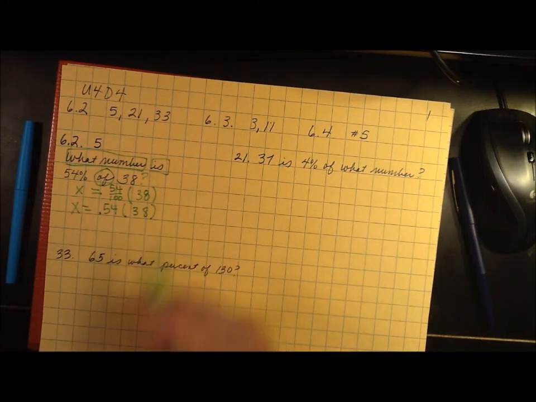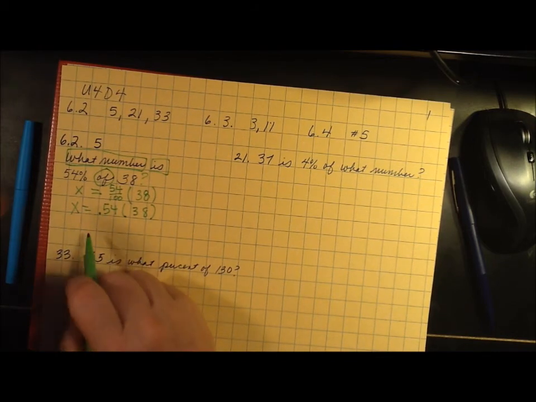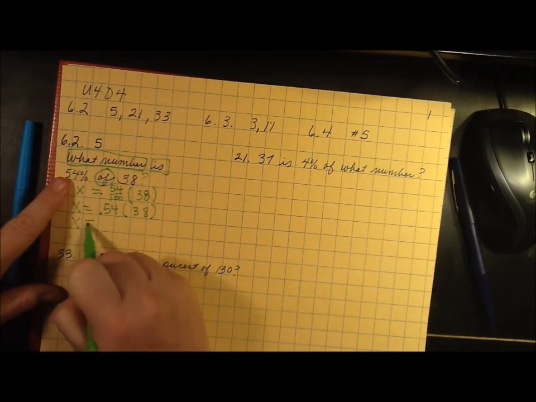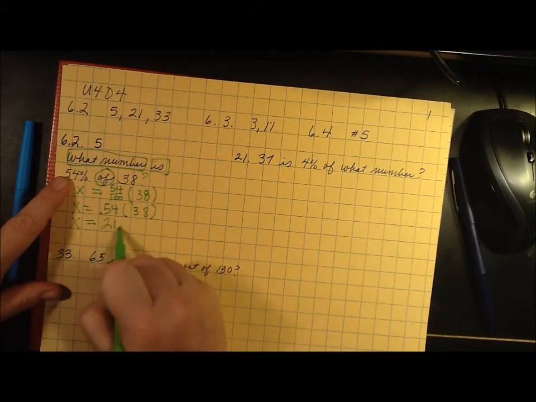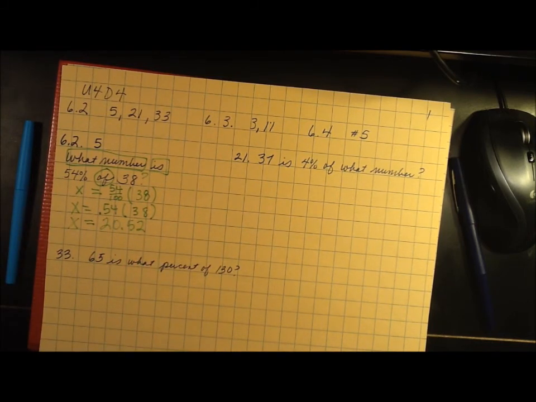And I know from kind of guesstimating at it that it's going to be pretty close to half of 38. Through the magic of TV, the answer is 20.52. And that's a sensible answer.